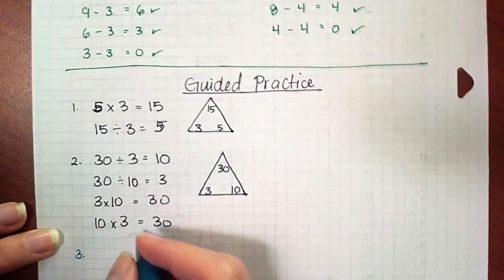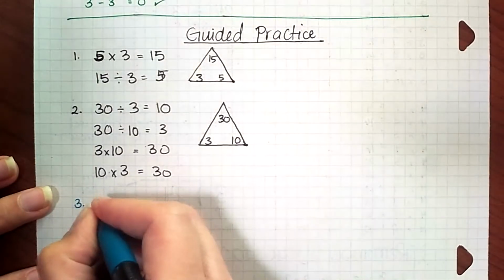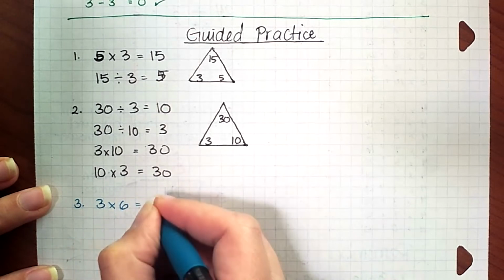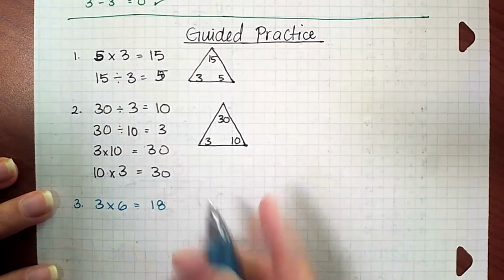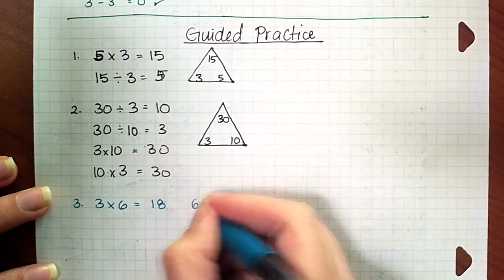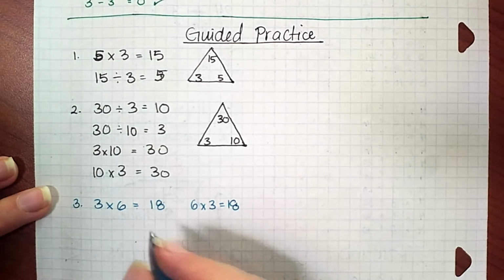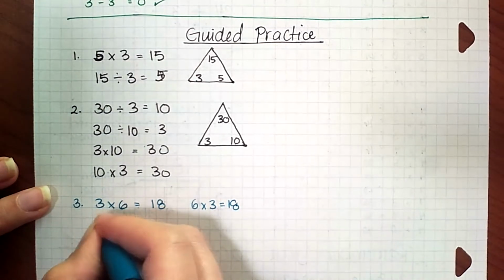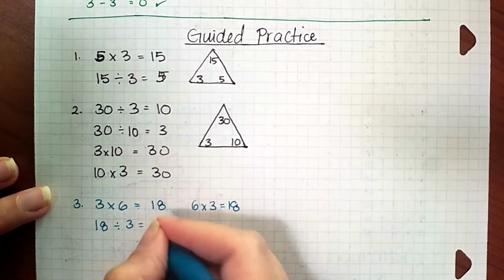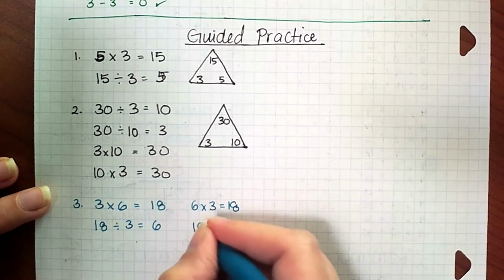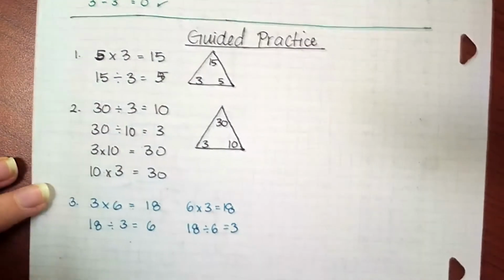Let's take a look at number 3. They told you that 3 times 6 is equal to 18. Now you know from your commutative property that you can switch those factors. So you also know that 6 times 3 is equal to 18. And they told you that 18 divided by 3 is equal to 6. So you know that also means that 18 divided by 6 is equal to 3.